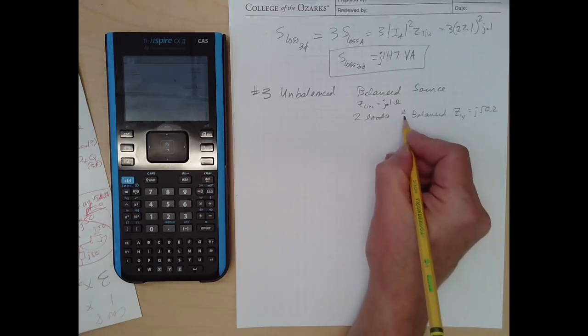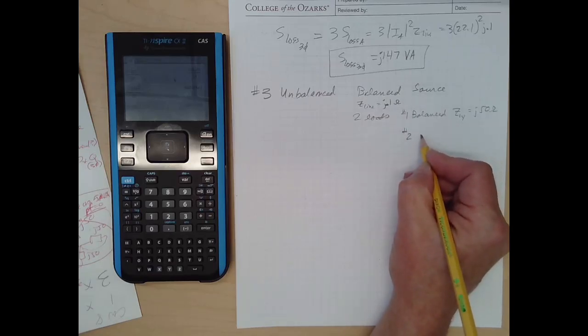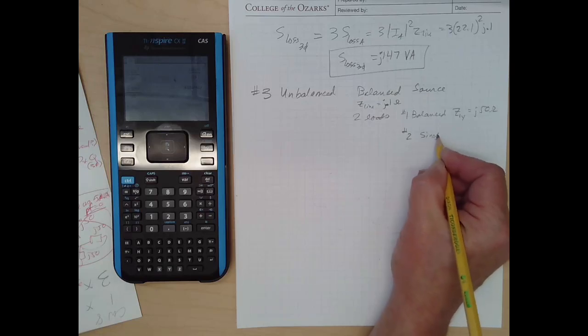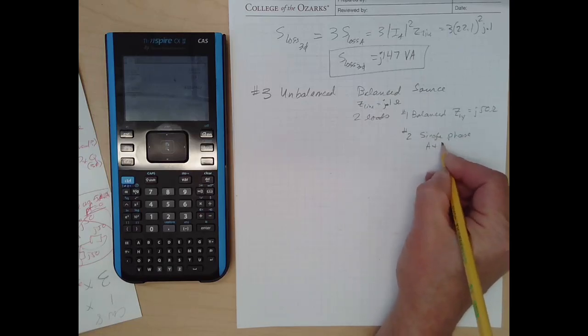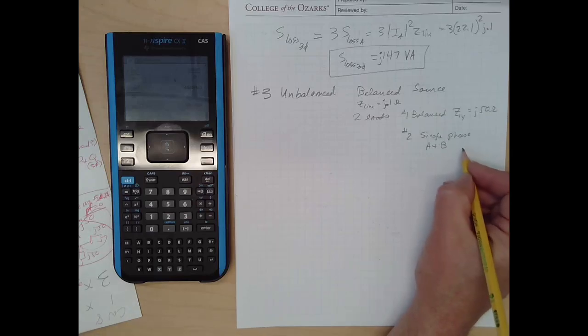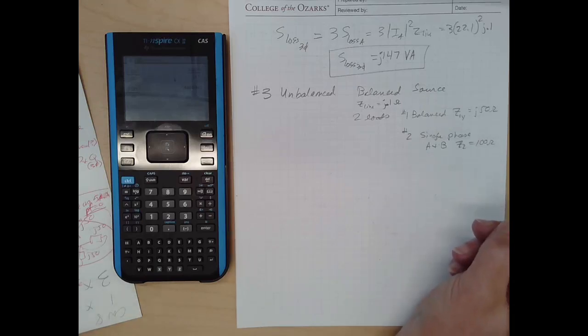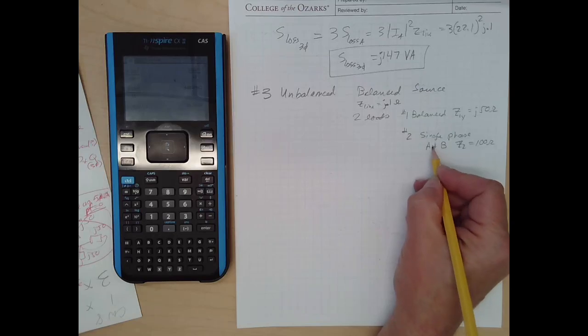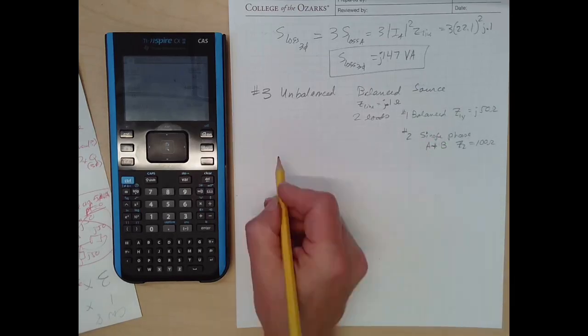But now our second load, number two, is only a single phase load. Single phase between A and B, and let's just say Z2 is just 100 ohms. So it's not really a delta, it's between the two lines A and B, but there's only one of them, so it's just an open thing. So how would we draw this?